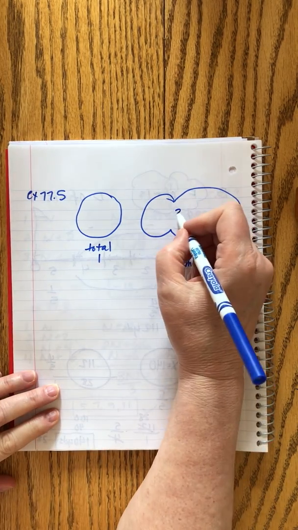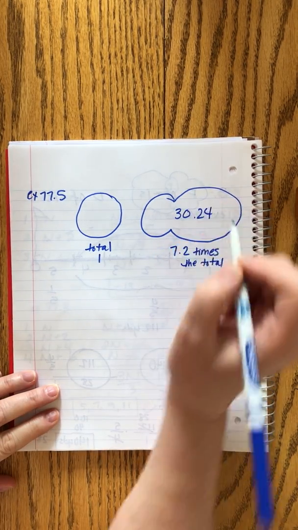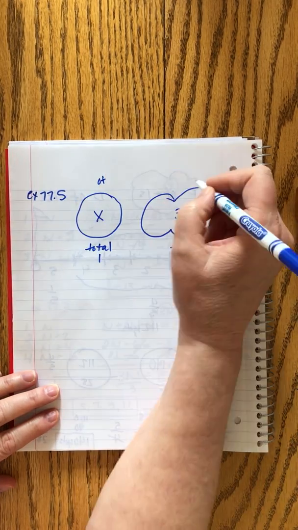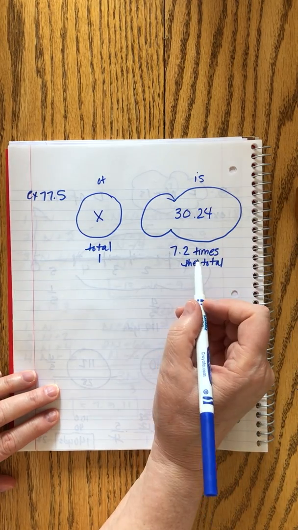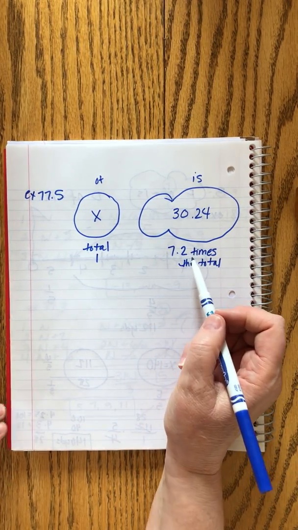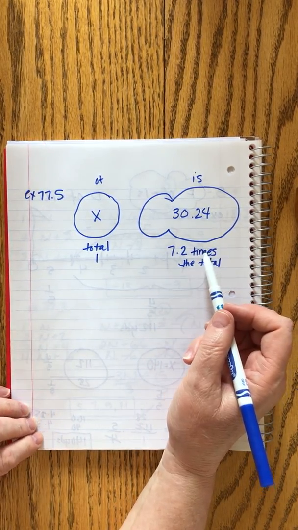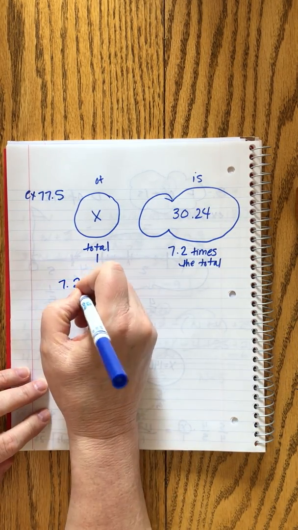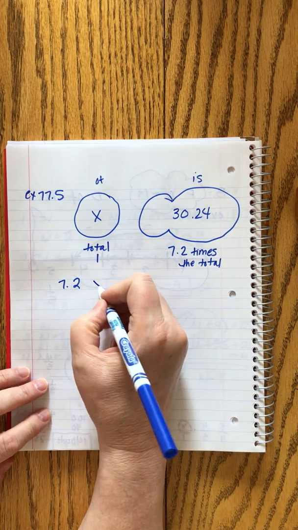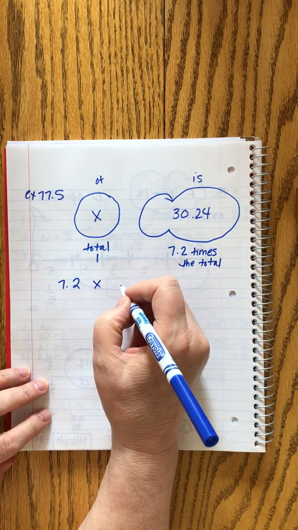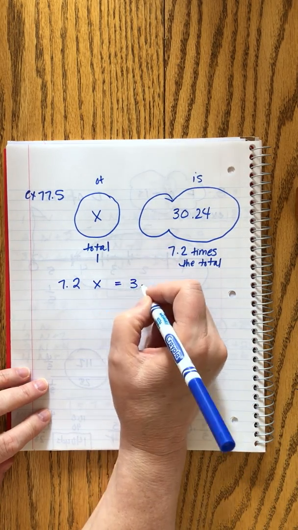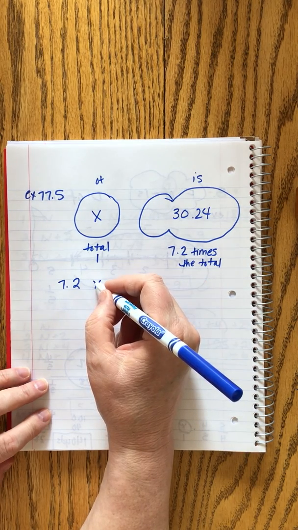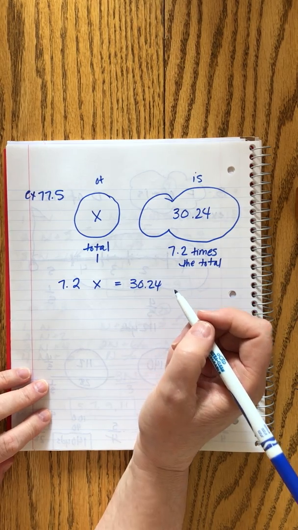So, the number she guessed was 30.24. We're going to call this x. This is the beginning number. This is the ending number. We know that this is a peanut style because it's bigger than 1. She guessed a number that was too big. So 7.2 times whatever our beginning number was equals 30.24. I could have used "what number" for this, I just chose to use x this time.